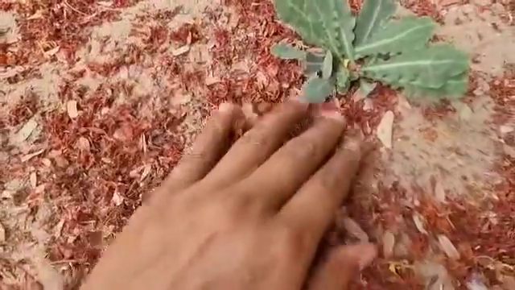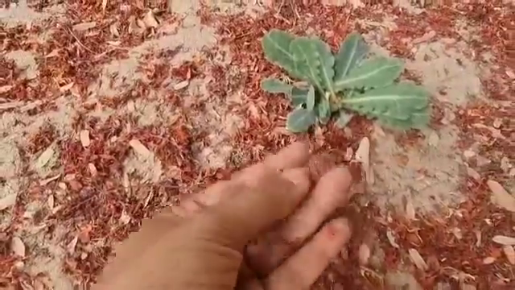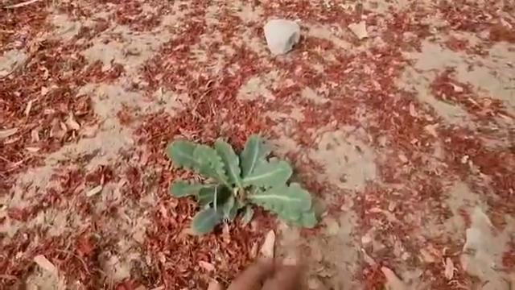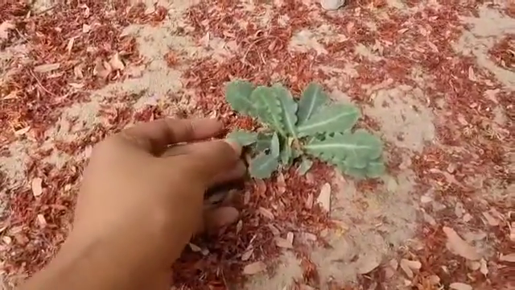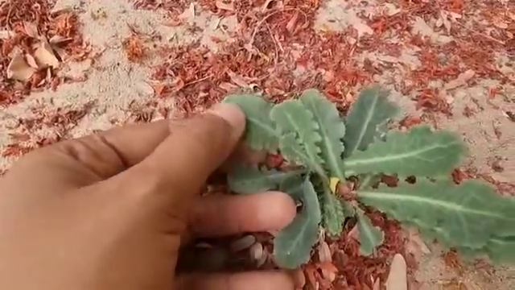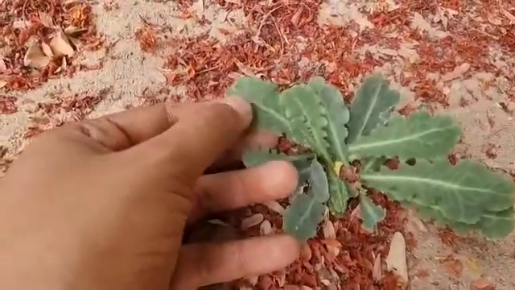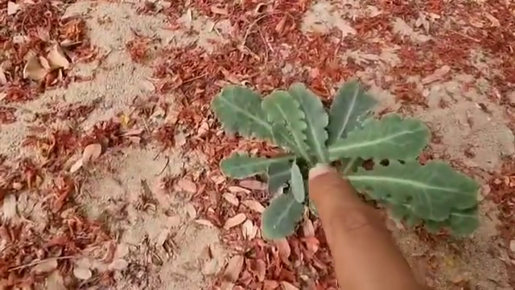a tray filled with dried red petals, and in the center of it is this beautifully formed plant with very prominent veins running through the leaves. And look at its shape.